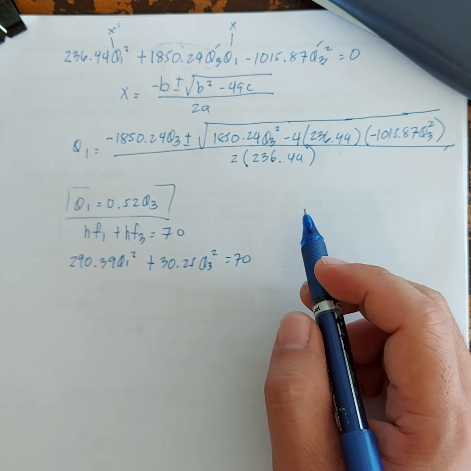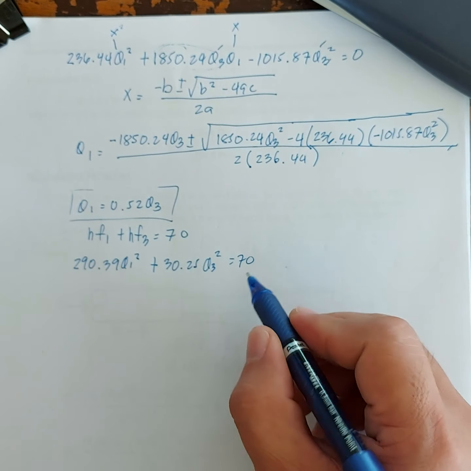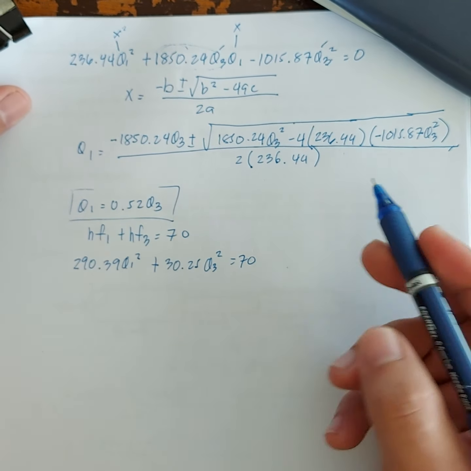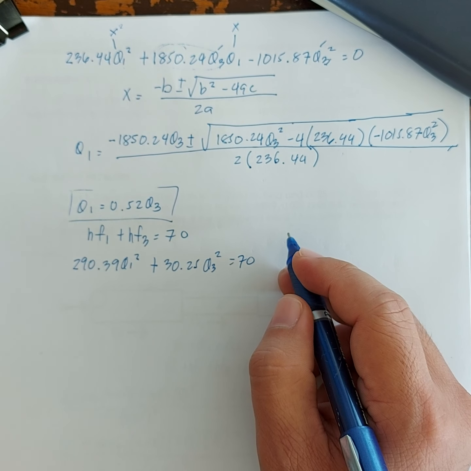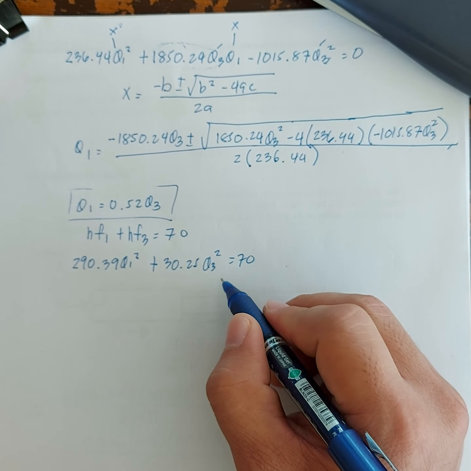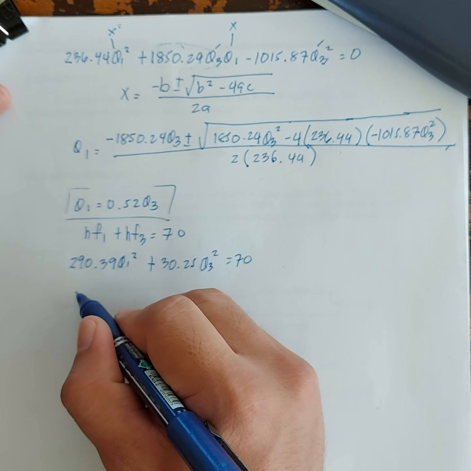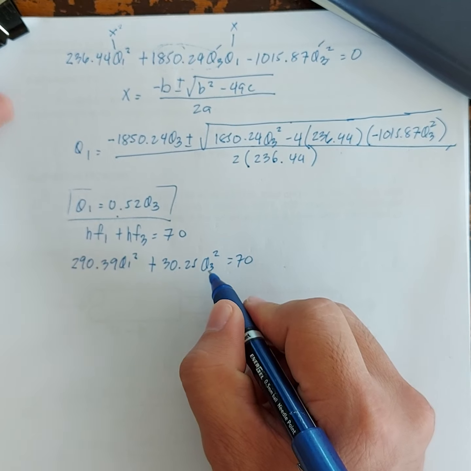But since we don't have an equation na ganon, we are going to use yung equation na hindi natin pinili kanina, since we have 4 equations kanina, and we only have chosen 3. So the fourth one would now relate Q1 and Q3. So substitute natin yung value ng Q1 dun sa equation na.